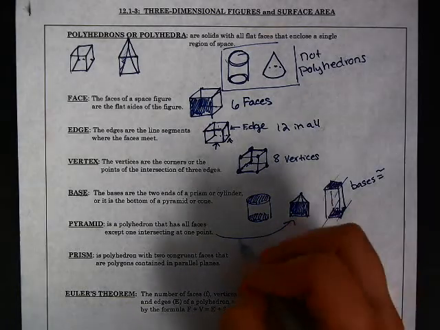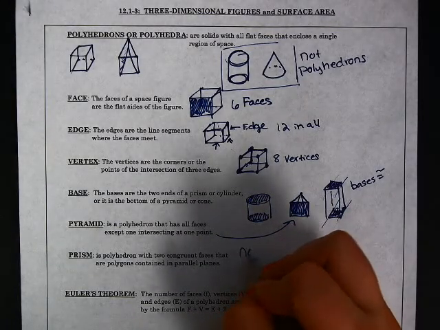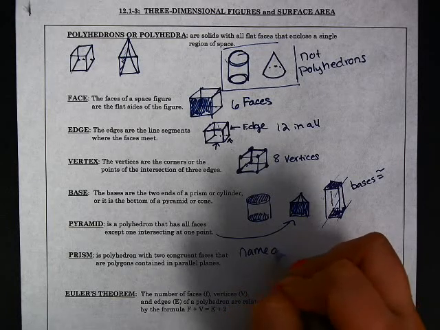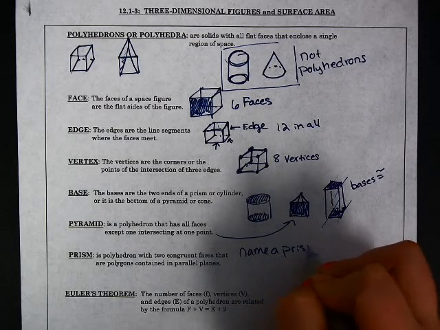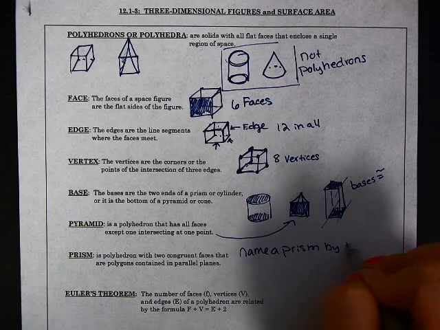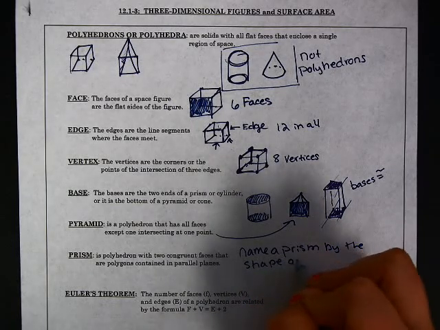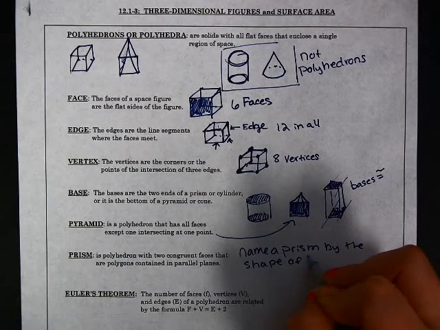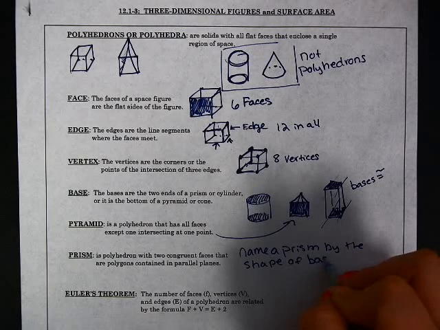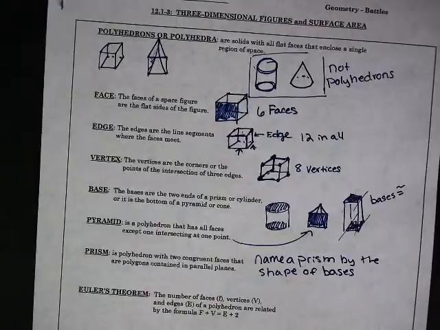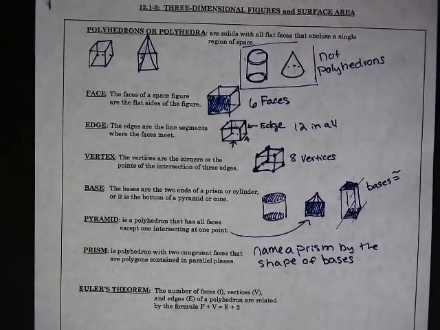Okay, we name our prism by the shape of its bases. So we name a prism by the shape of its bases.